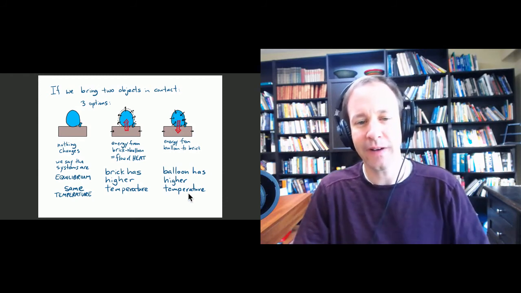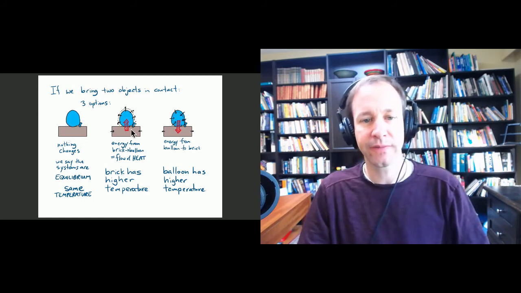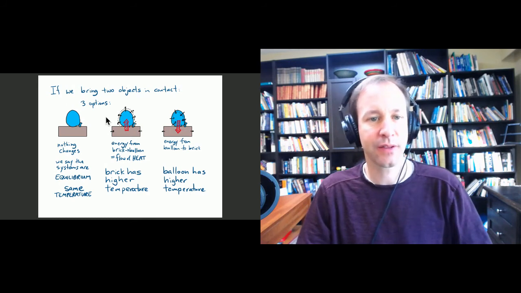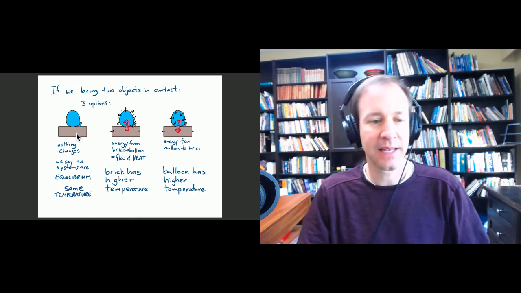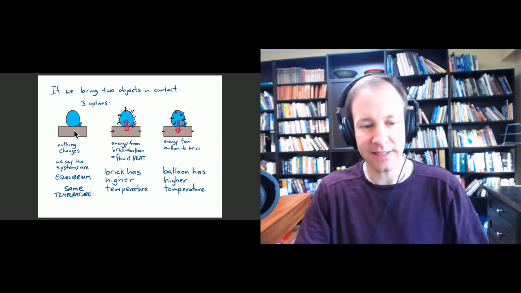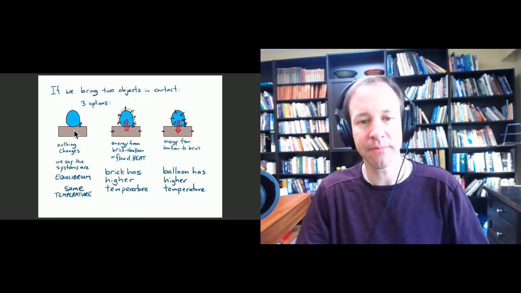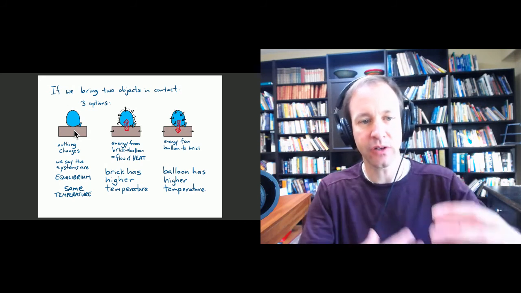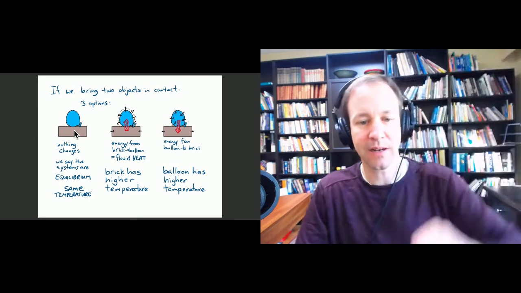You can define higher temperature, lower temperature, equal temperature based on whether energy flows from one object to another. So if we bring two objects in contact, there are three logical possibilities. One is that no net energy flows from one thing to the other. If we notice that, then we would say those two objects are in equilibrium with each other, and that they have the same temperature. So that's one way of defining what it means for two things to have the same temperature, if you notice that no heat flows from one object to the other.